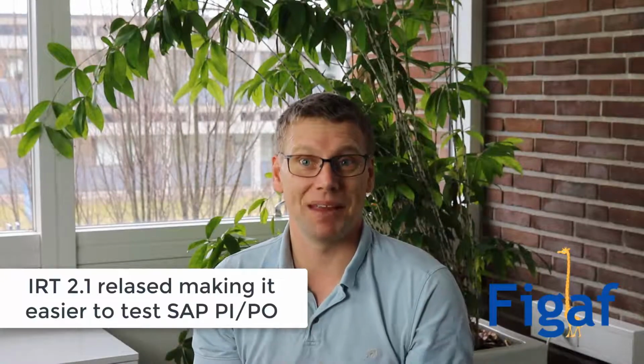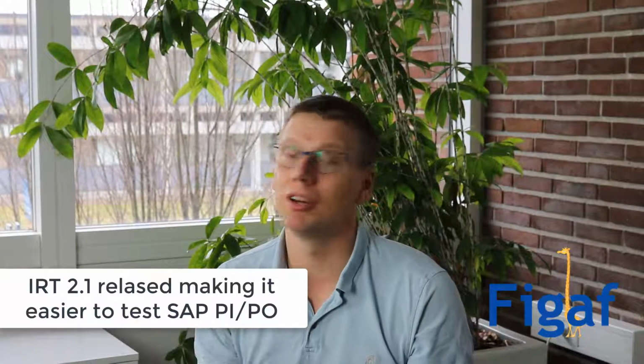Today is a big day. So we're releasing IRT 2.1, and this is to help you make even faster tests with your SAP PI PO system. We have recognized that it is a little challenging and most people would not set up enough test cases for their PI system. So we want to make it a lot faster for you to do these things. And that is what the IRT, Integration Regression Tool, is about.